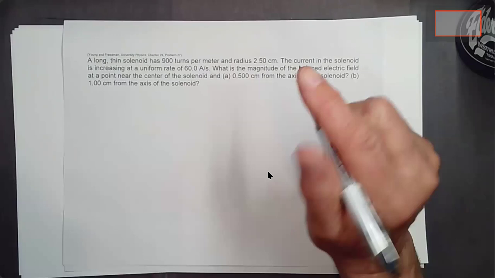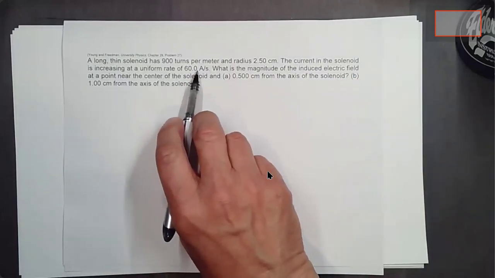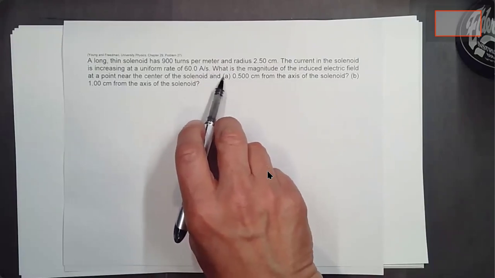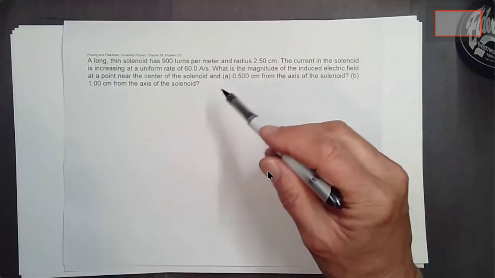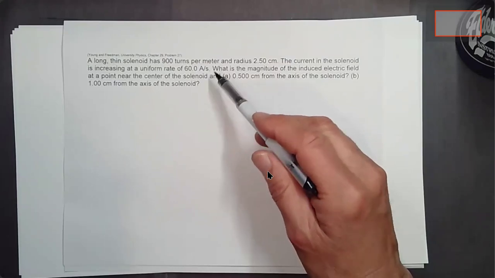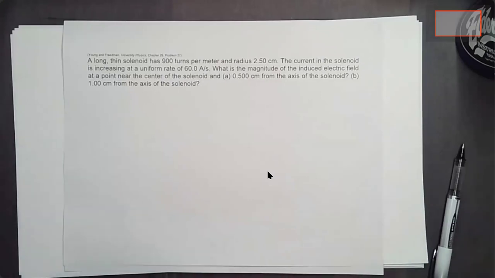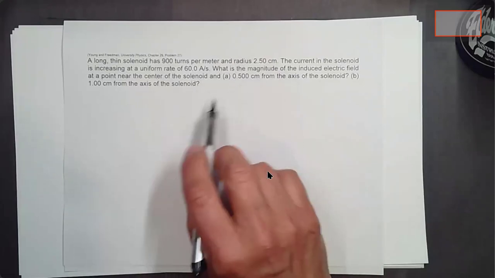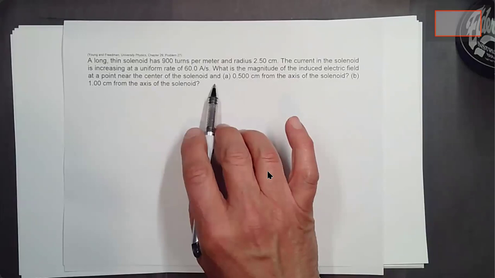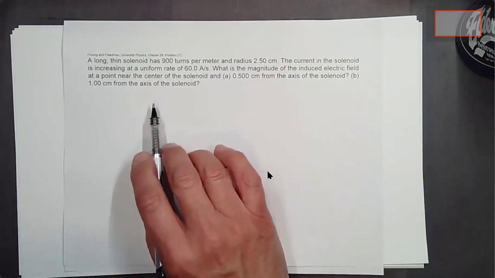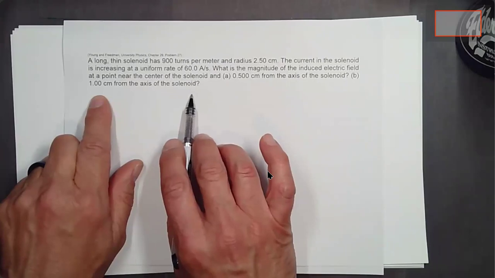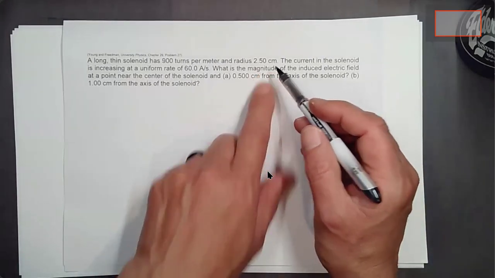Okay, now we've got something interesting. A long, thin solenoid has 900 turns per meter. That's not all that many, actually, and a radius of 2.50 centimeters. The current in the solenoid is increasing at a uniform rate of 60.0 amps per second, which is a lot, but actually, if you're doing that over a fairly short time, it doesn't mean that there's all that much current. What is the magnitude of the induced electric field at a point near the center of the solenoid, A, 0.500 centimeters from the axis of the solenoid, and B, 1.00 centimeters from the axis? And both of these are going to be within the solenoid.